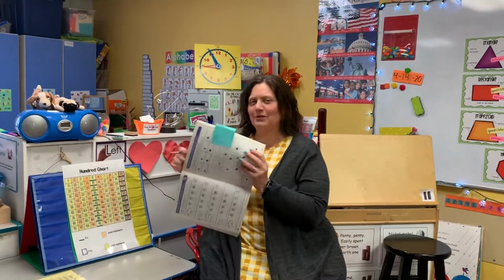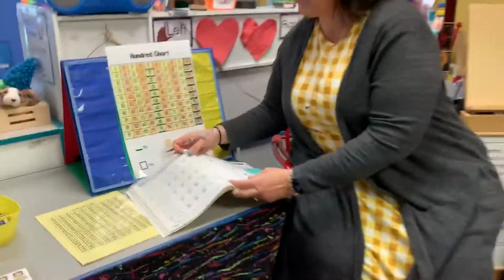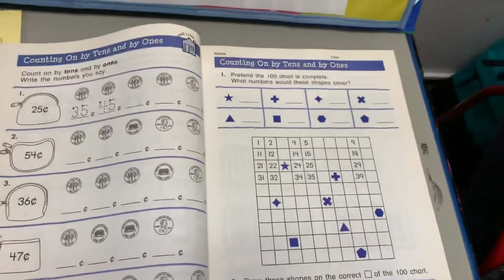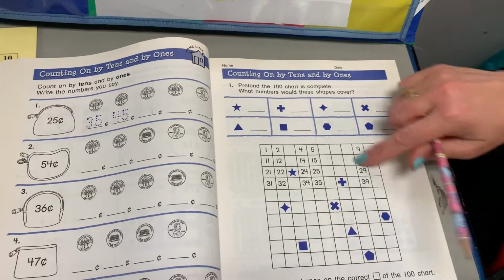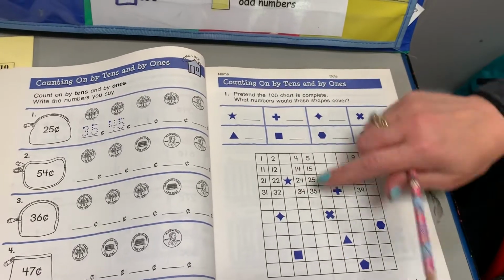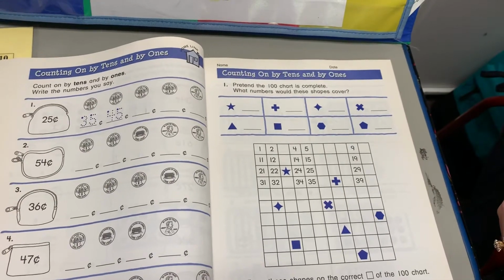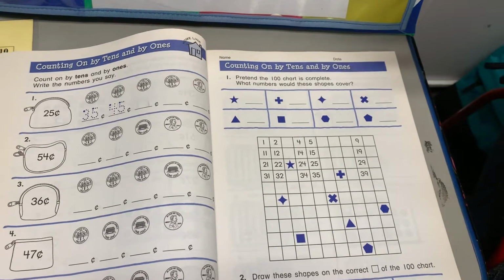We're going to open up to page 201. So find that in your journal. And yes, here we go. So we're going to count on by tens and ones. You're not going to fill this in. You're going to pretend that it's filled in complete, and you're going to write the numbers. What numbers would the shapes cover? So we're going to do a few together.